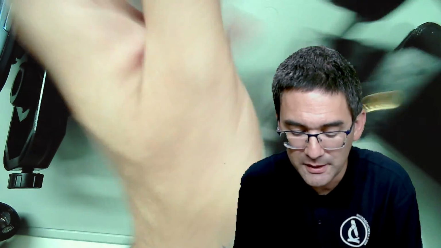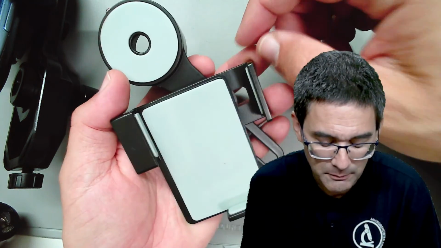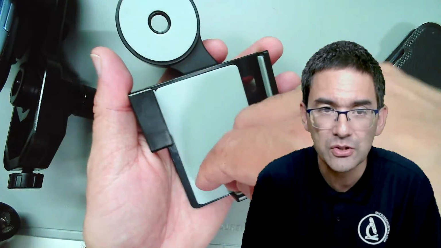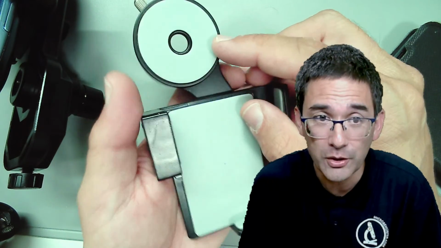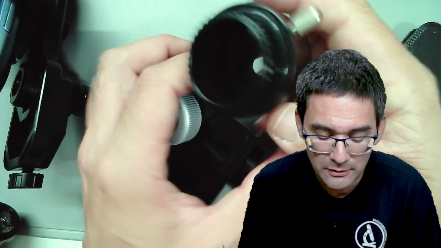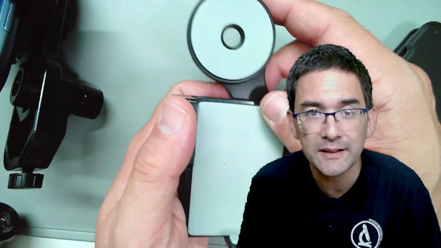Okay, this mobile phone adapter, by the way, I made reviews of those on my other channel. This mobile phone adapter allows you to slide the mobile phone in and out again, but the same issue here. It is a stability question. If it is not properly aligned, then you might have a problem. Okay, so this is a big disadvantage of mobile phones.